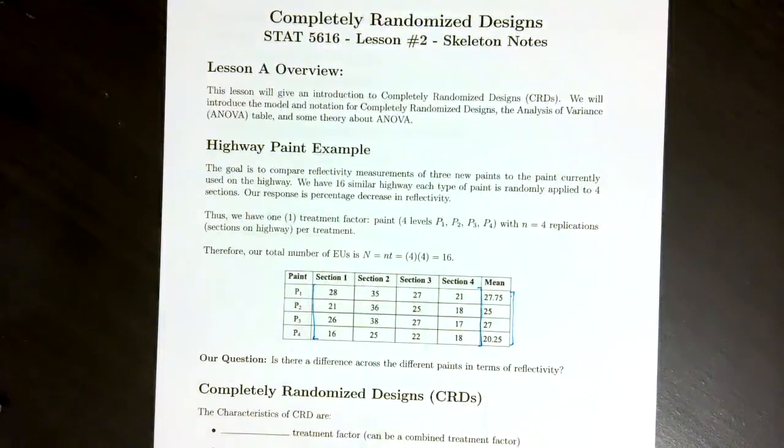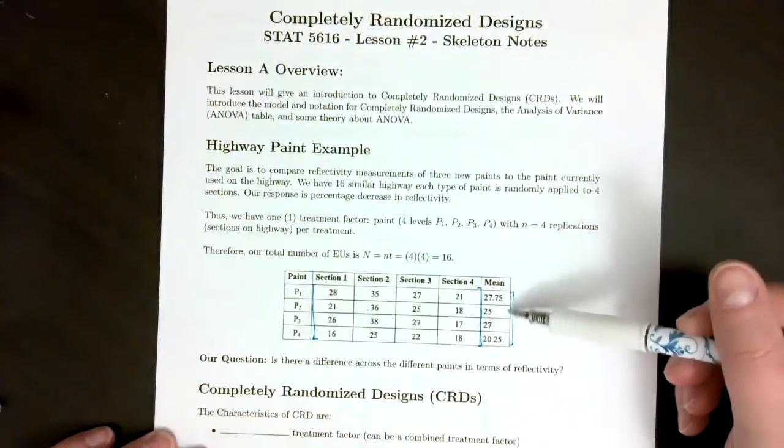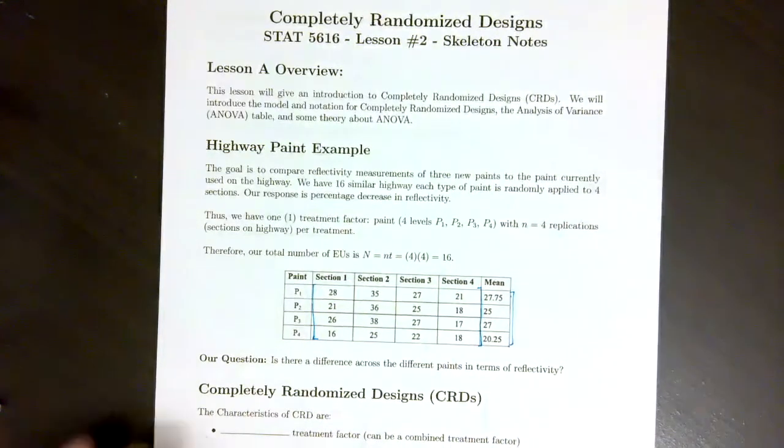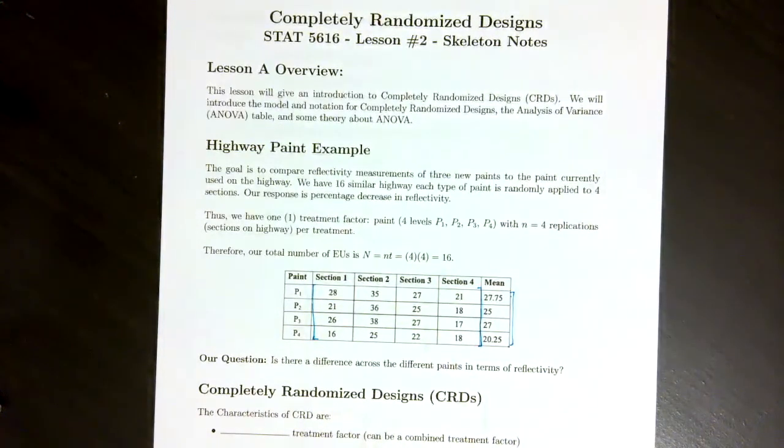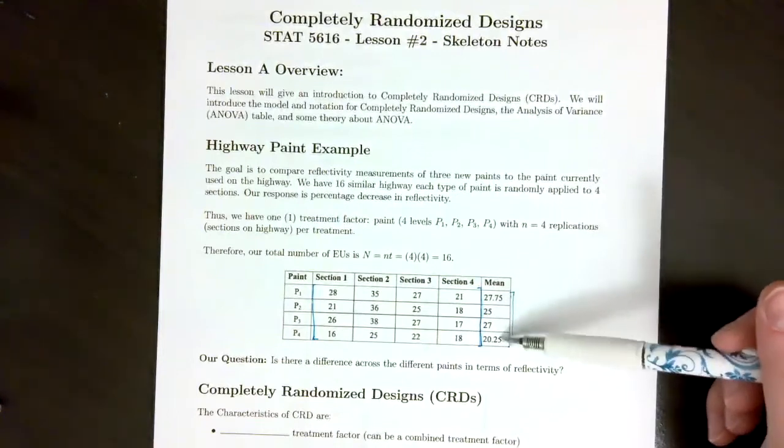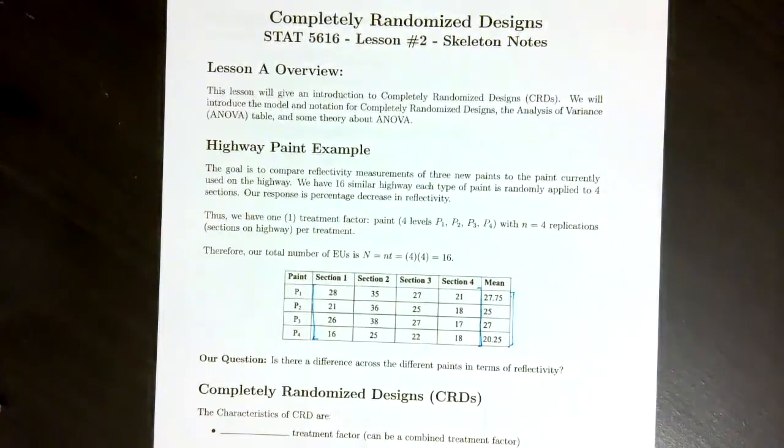Now, a question that we're going to want to ask is, is there a difference across these paints in terms of reflectivity? And if we were looking at this, they all seem pretty close, but it's not only important to look at the mean, but it's even more important to look at the variance within the treatments and between the treatments. And so that's where our analysis for ANOVA is going to come from.